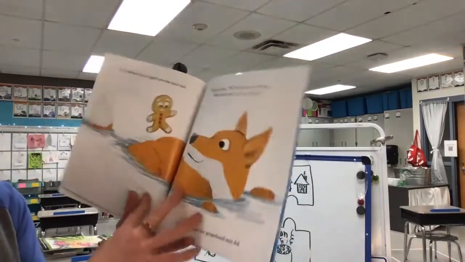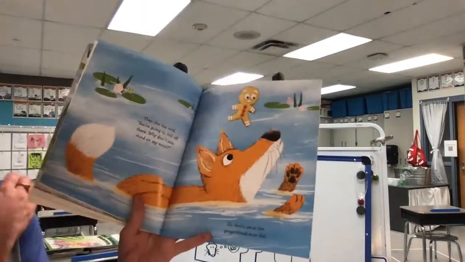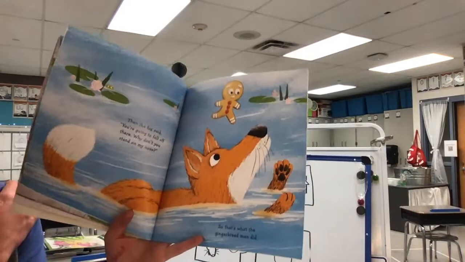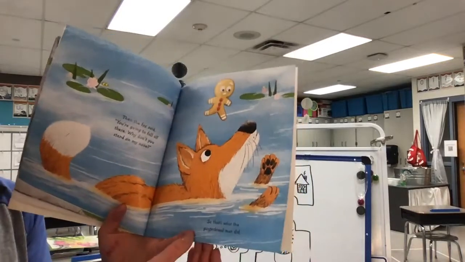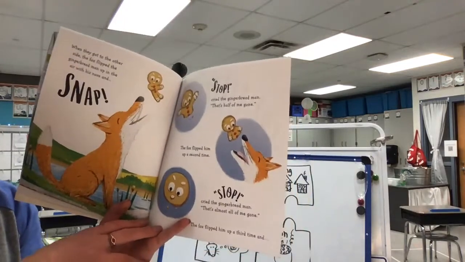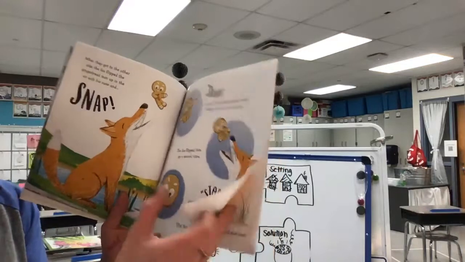So then the fox takes him over and he tricks that gingerbread man. And that's the problem, right? The problem is the gingerbread man's being chased because everyone wants to eat him. And what's his solution? To run away. But is his problem solved? No, because the fox eats him at the end.